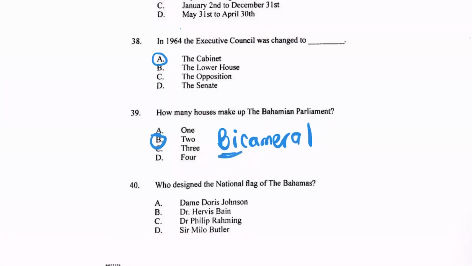And what does the word bi mean? Anyone know what bi means? Yeah, that's right, Amaya and Amari. It means 2, so it's two houses. And number 40, who designed the national flag of the Bahamas? A, B, C, or D?